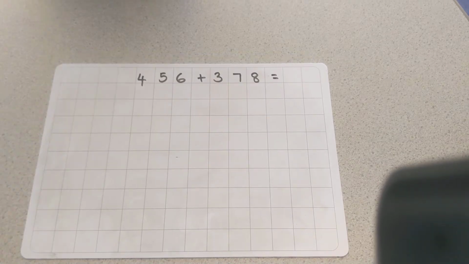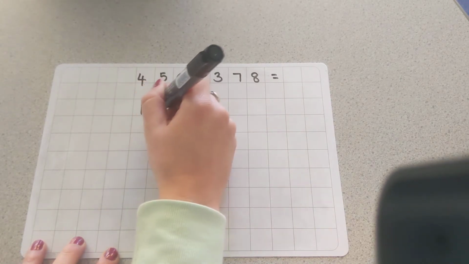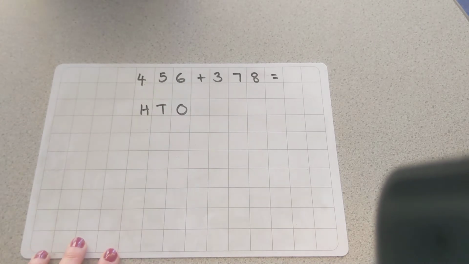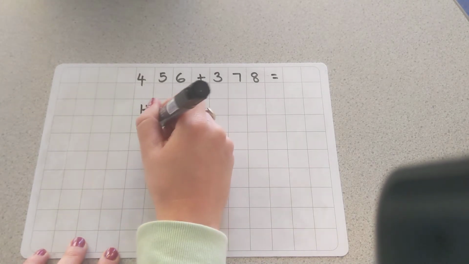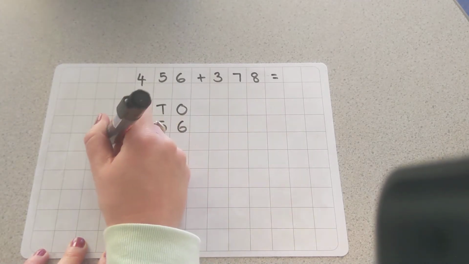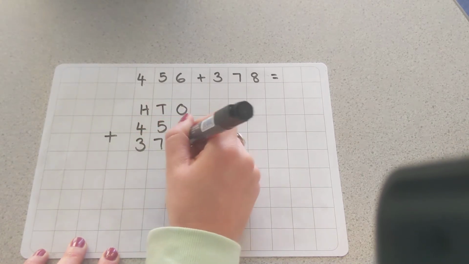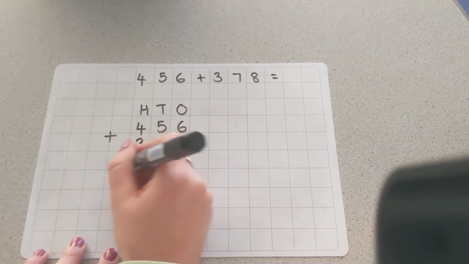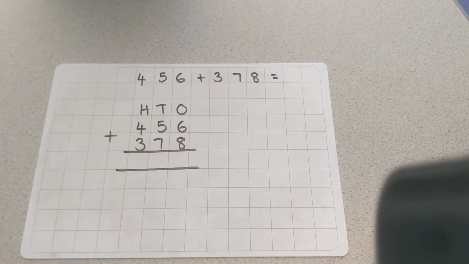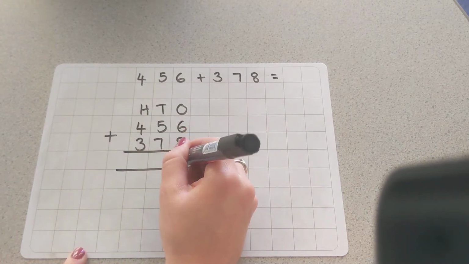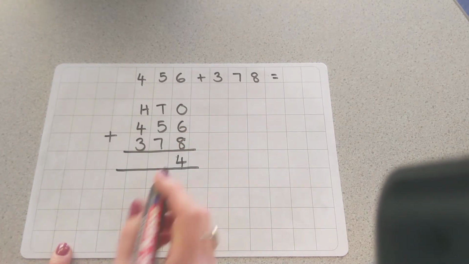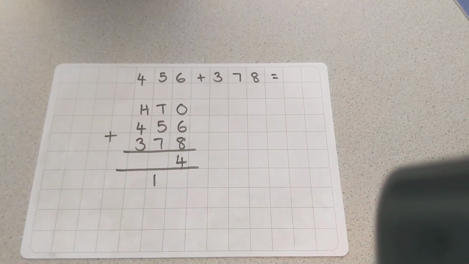For this calculation, we're still using a formal method, but this time we're going to be exchanging in more than one column. So if we lay our numbers out in our hundreds, tens and ones, so we have 456, and we're adding 378. So again, we start with our ones. 6 ones plus 8 ones gives us 14 ones. We put our 4 ones underneath our ones column, and our 10 sits beneath our tens numbers.